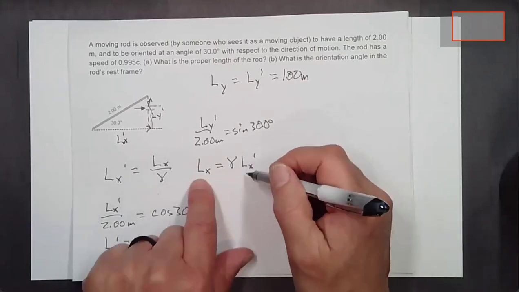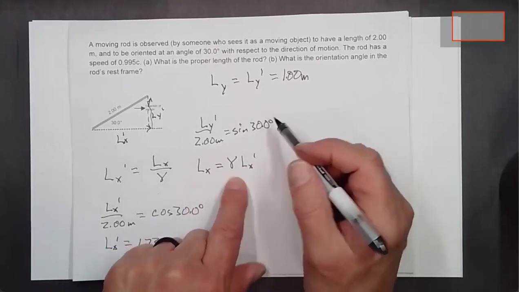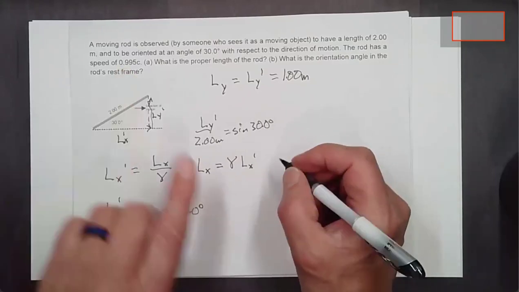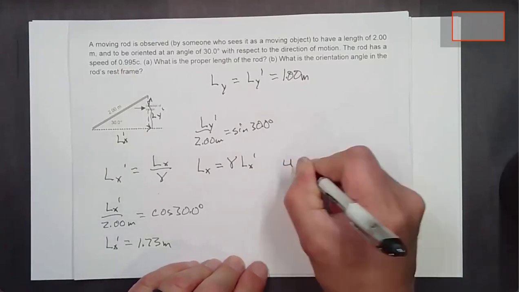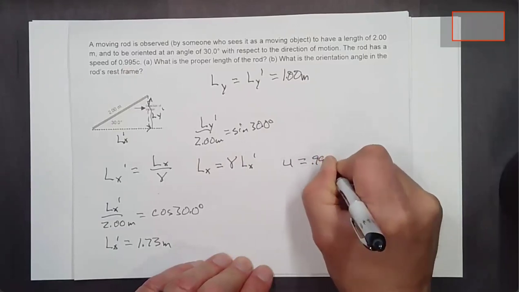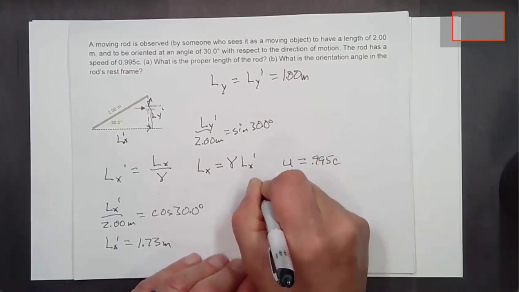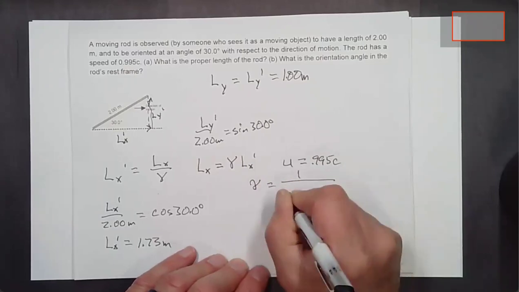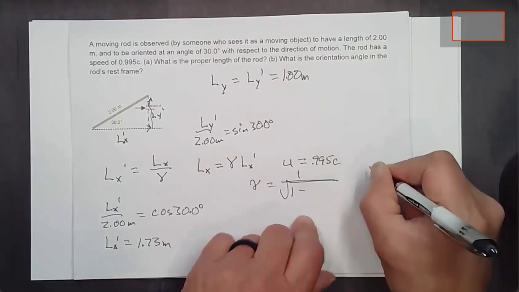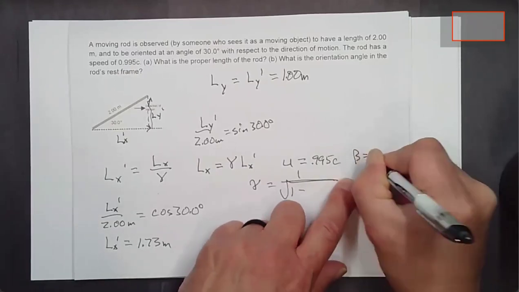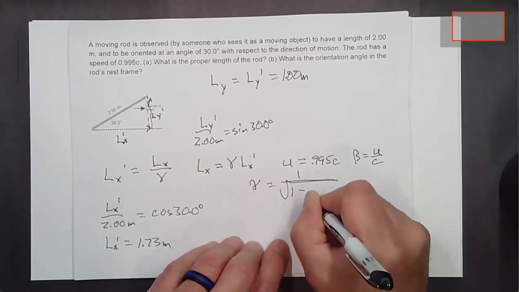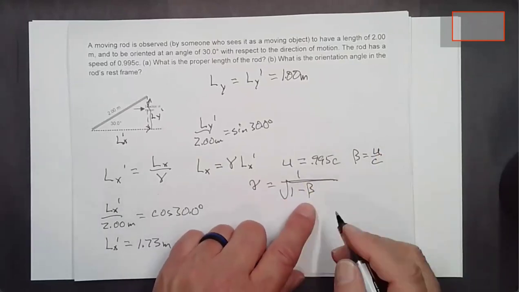Okay, well, I can figure out gamma. I know their relative speed. It's 0.995 c, and I'm going to try to use u's for these things today. Beta is the speed divided by the speed of light, and gamma is 1 over the square root of 1 minus beta squared.